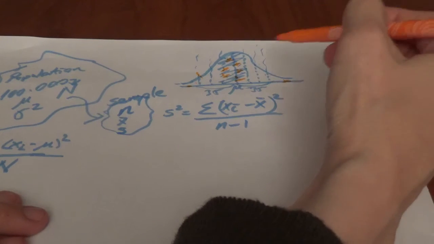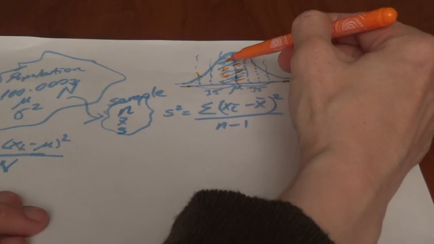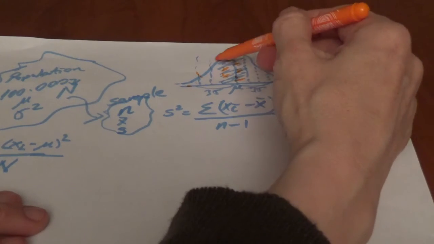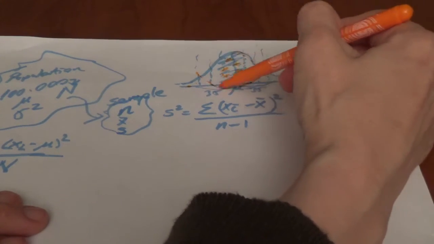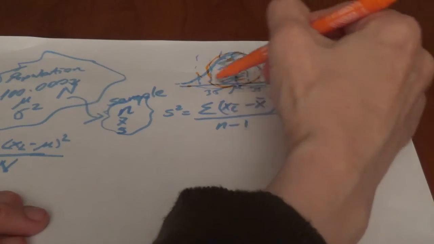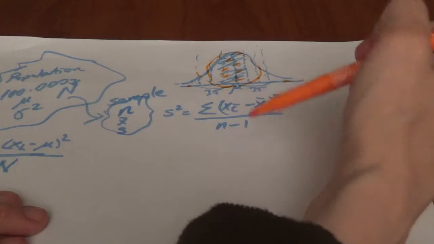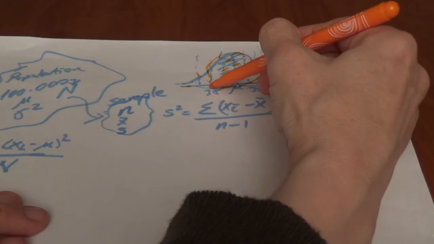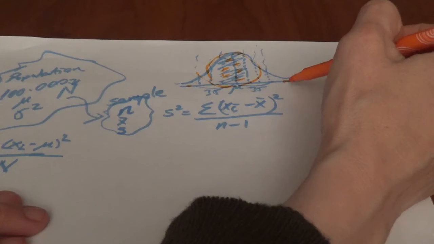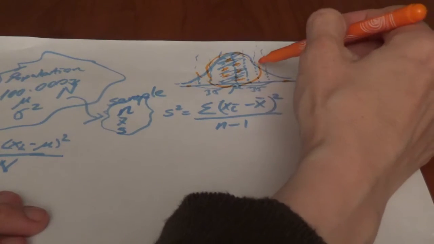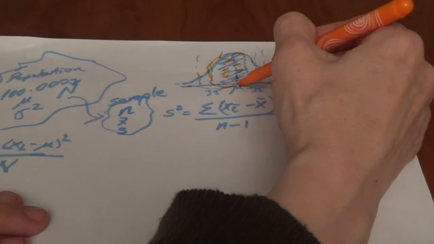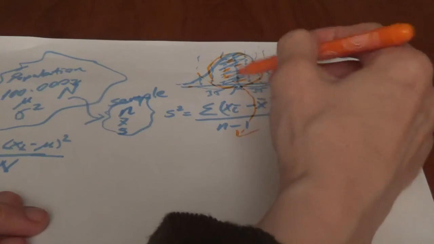So, what does this mean? We would be taking a random sample mostly from this area, which means that the distribution of our sample would be narrower than the population distribution, because the probability is high to take a random sample from here.